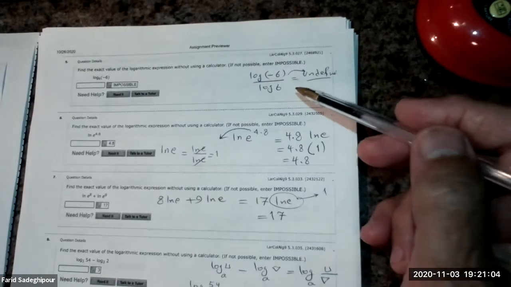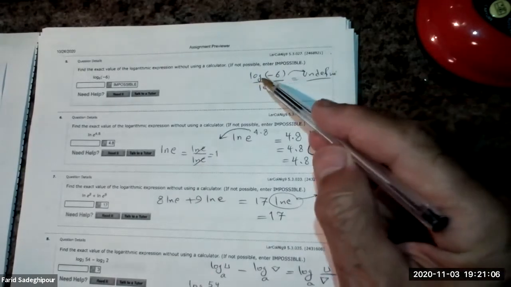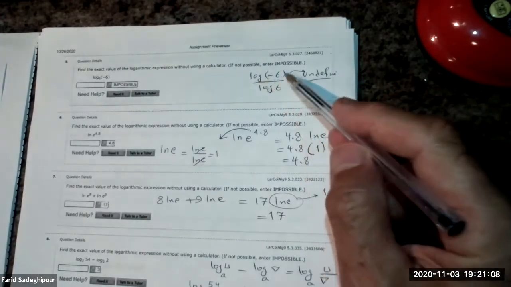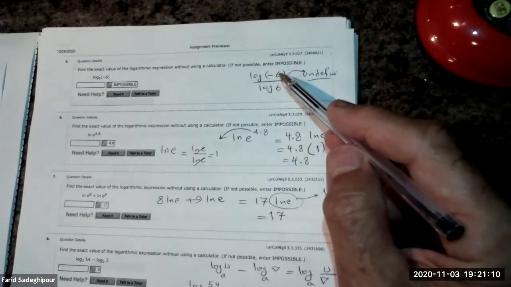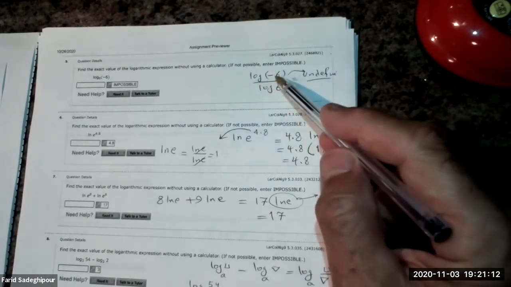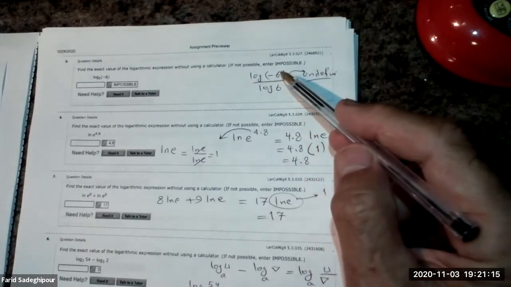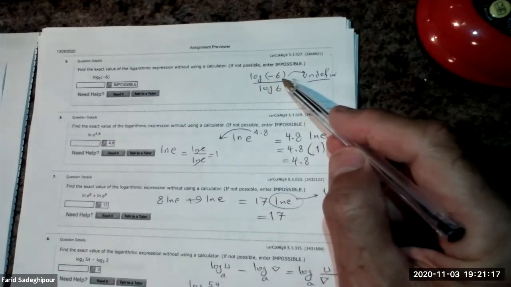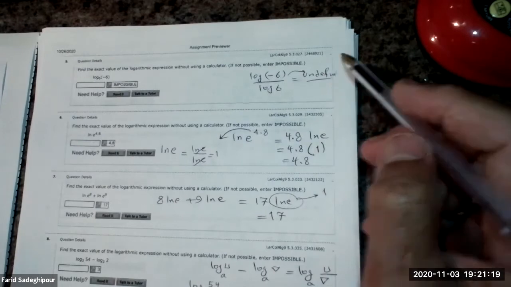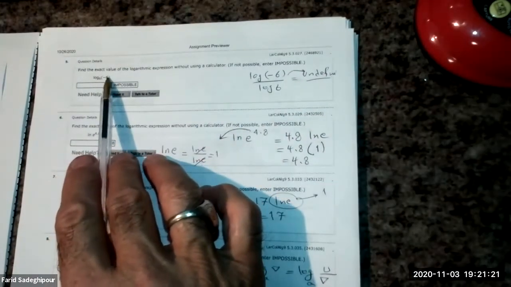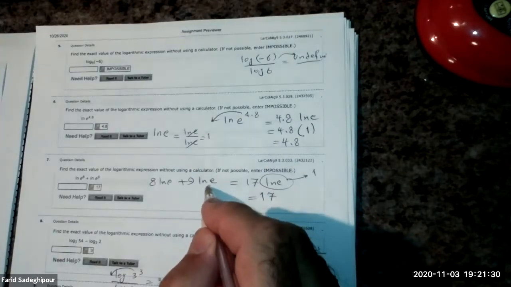And you kind of explain all this here. You need to remember, the number after a log always has to be positive. You remember talking about the domain? The number after the log has to be positive. If I use my calculator and type log of -6, the calculator will give me an error. So after the log, you cannot have a negative number. Natural log of e. Why is natural log of e equal to 1? Because the base also is e. Okay.